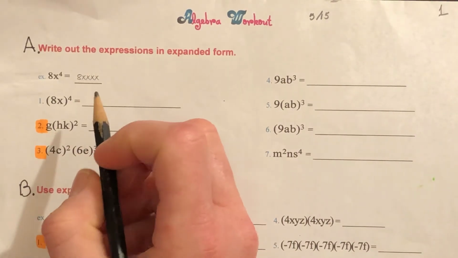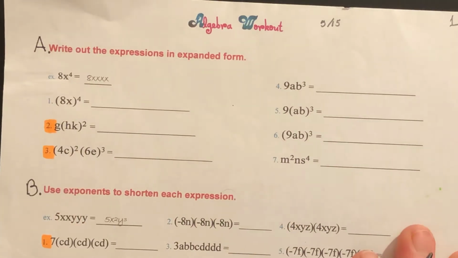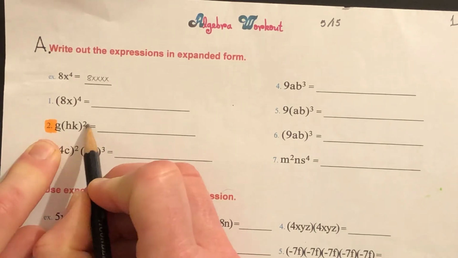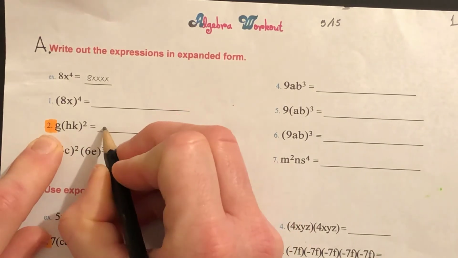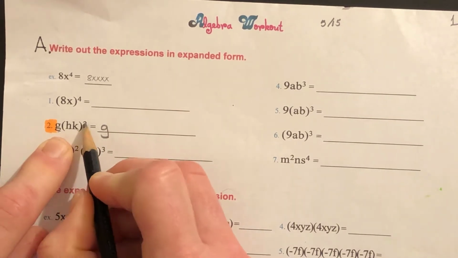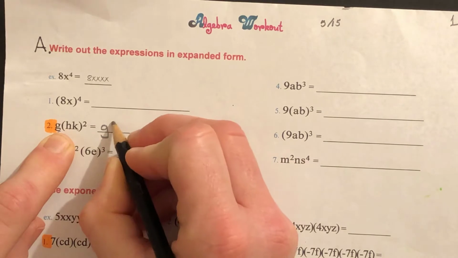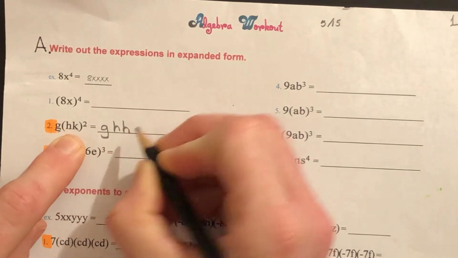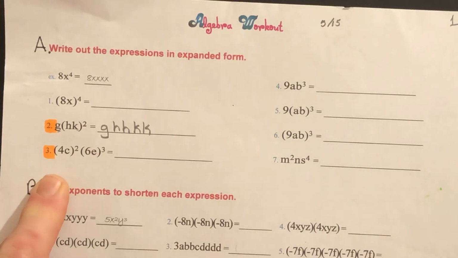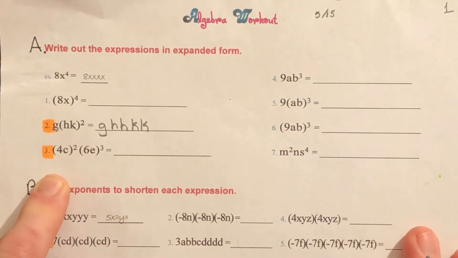What I have to do here is put them all in expanded form. So this in expanded form starts with g. There's no exponent for g, so it's just multiply g one time. Now, both the h and the k are squared. So I'll have 2 h's and 2 k's. That's it.